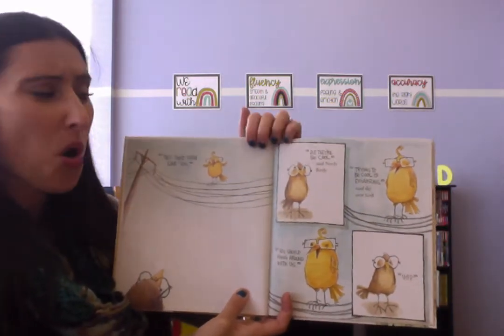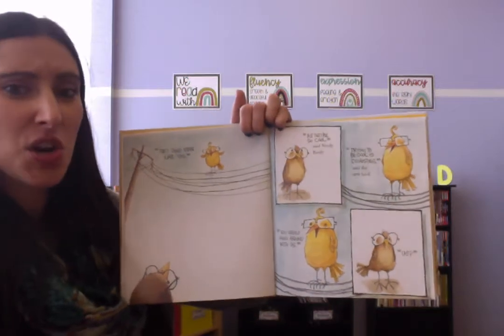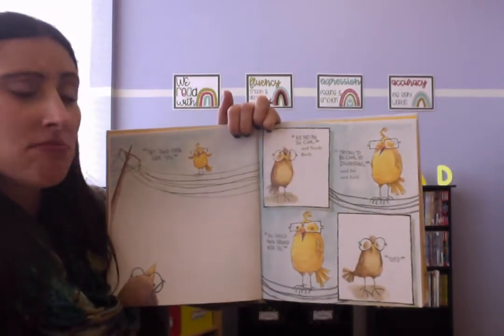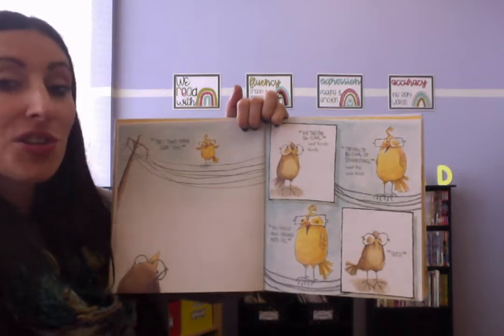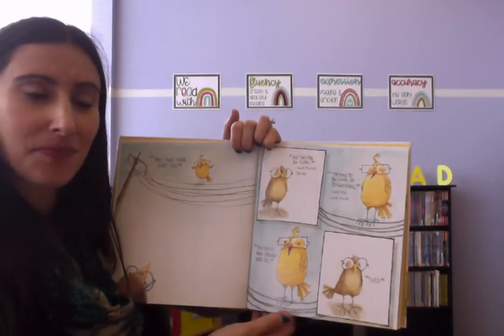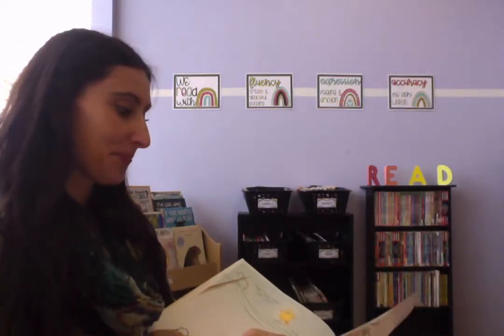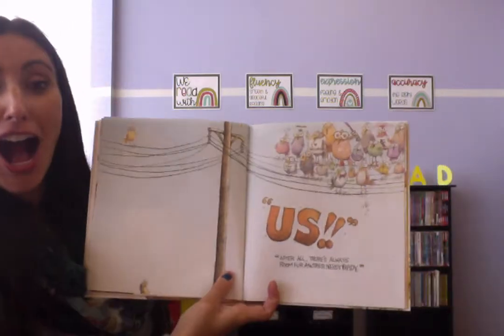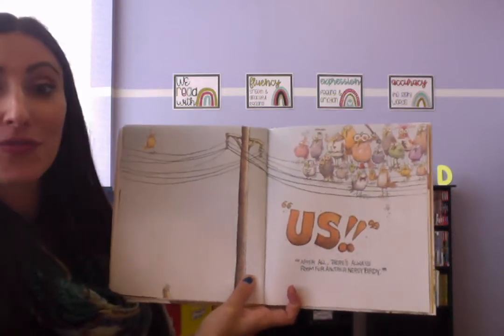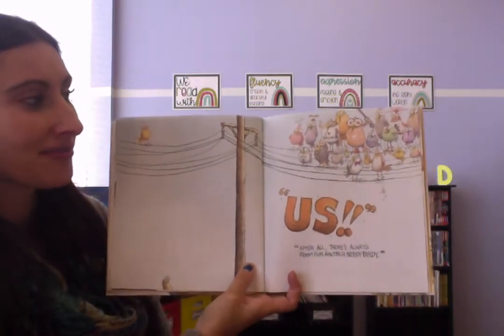But they're so cool, said Nerdy Birdie. Trying to be cool is exhausting, said the new bird. You should hang with us. Us? Ooh, so it looks like Nerdy Birdie found some other birds that are just like him. Us! After all, there's always room for another Nerdy Birdie.